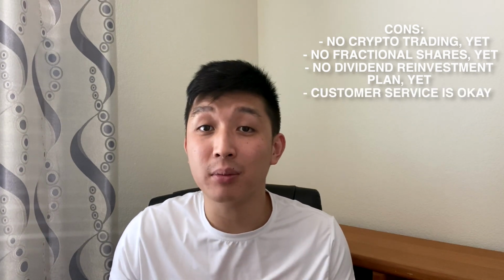The cons about the Webull app is that it doesn't offer crypto trading yet, nor does it offer fractional shares yet. Also, it doesn't have a dividend reinvestment plan yet, and the reason why I say yet is because they said that they'll offer it in the future, but I don't know when. We'll have to wait and see. Customer service is not the best. I'll put it in the con section because it does take some time for them to get back to you.